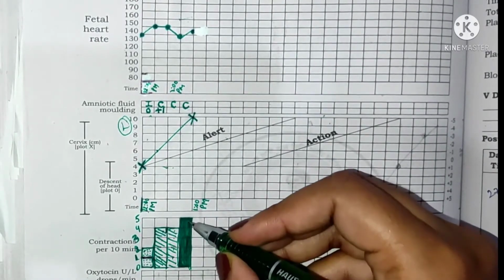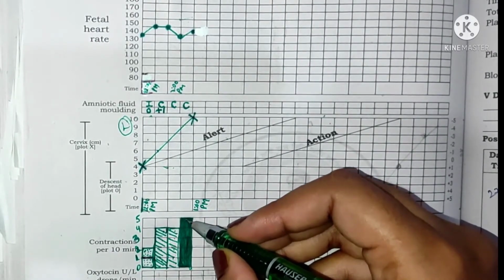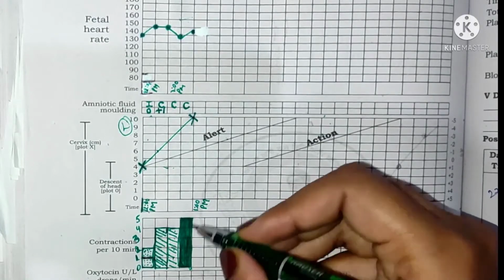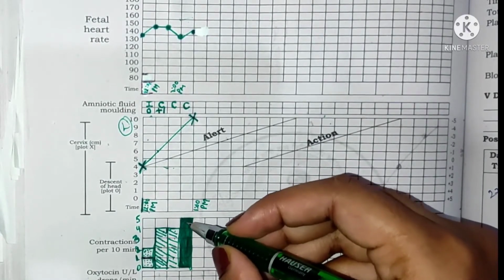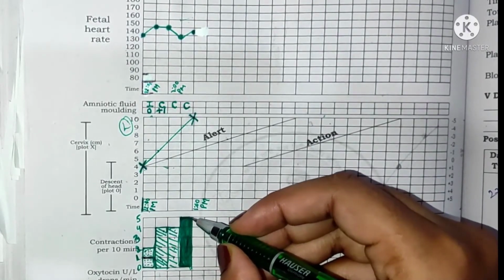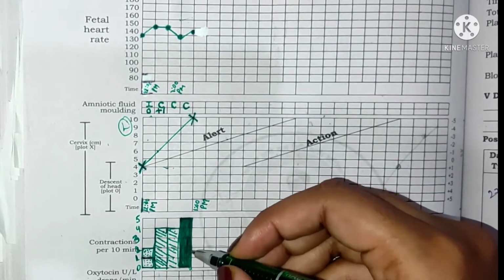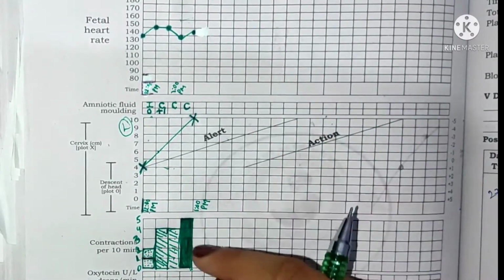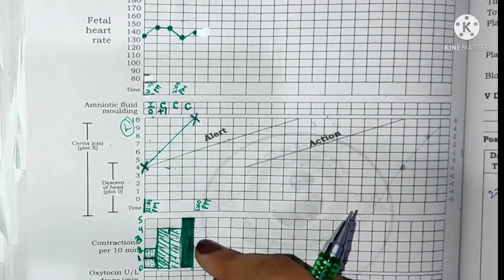And in the next 30 minutes you recorded the contractions per 10 minutes, and you assessed that contractions are 5 per 10 minutes and they last greater than 40 seconds, so they are severe kind of contractions. Okay, so we are going to document it like this.